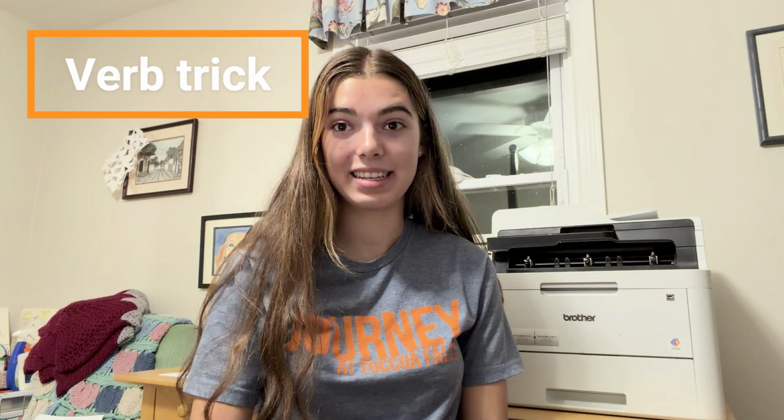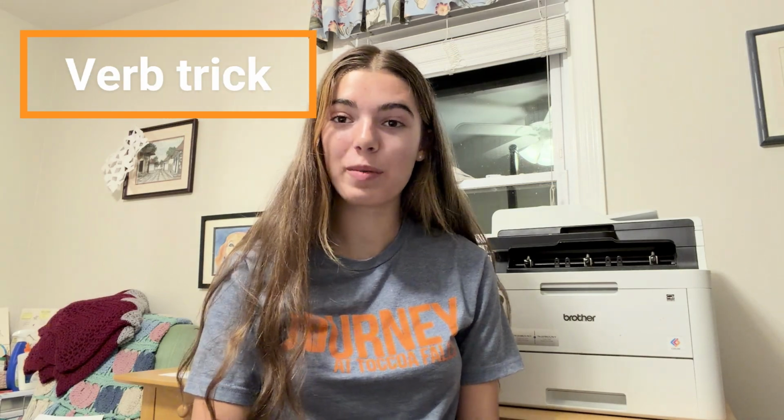Okay, my SAT verbs trick. This one is a little bit hard to explain. Basically, you don't really need to look at the passage at all. You just need to look at the answer choices and see which one doesn't match up with the rest. There can be some different reasons for why it might not match up.